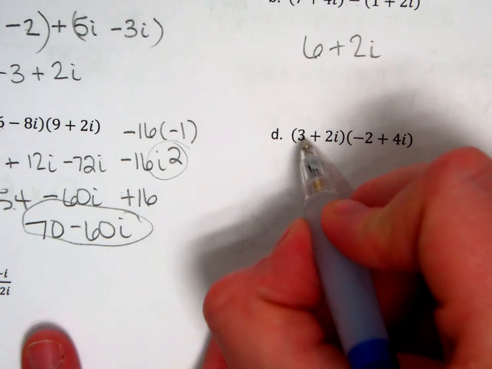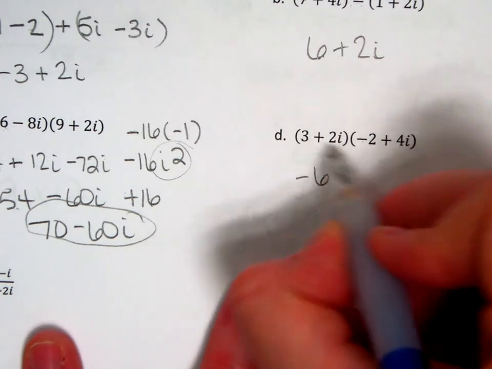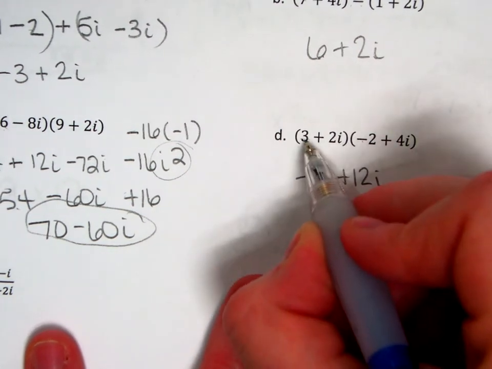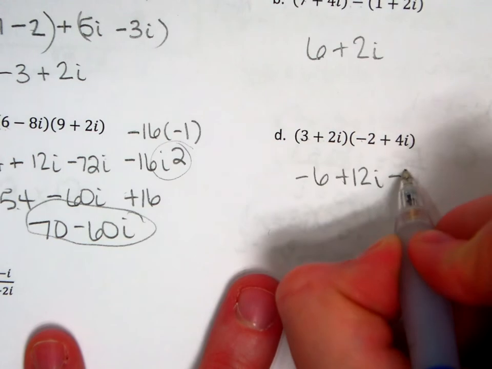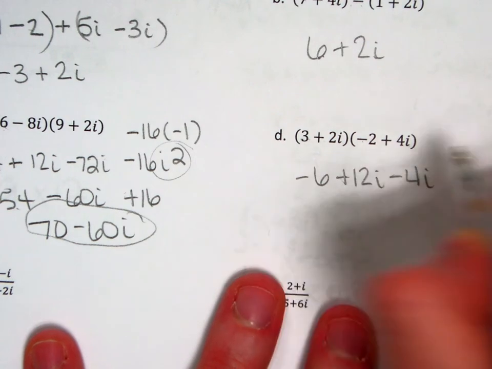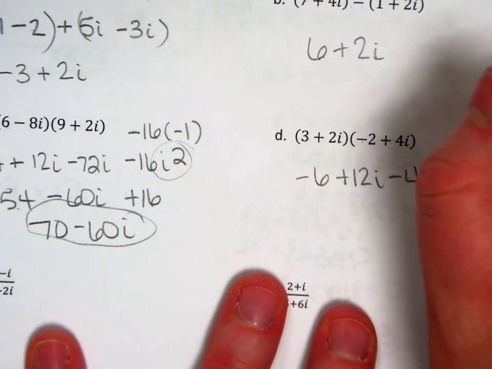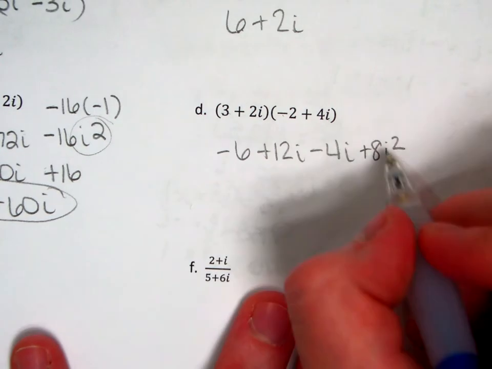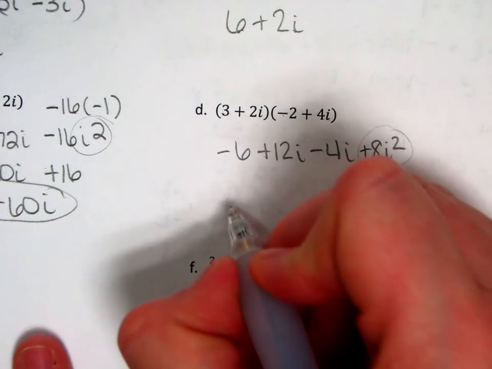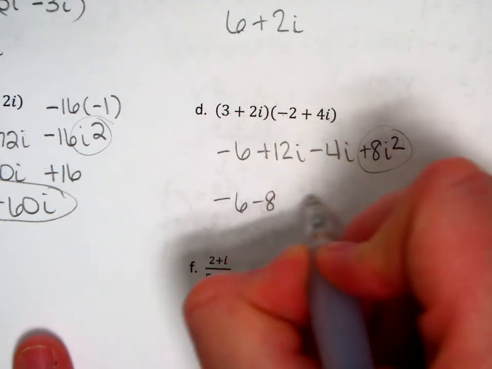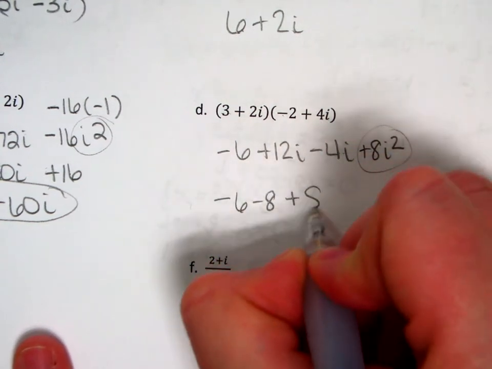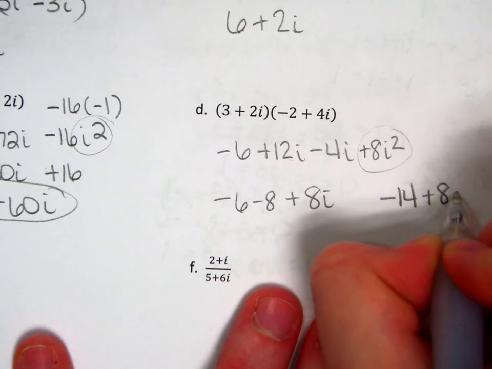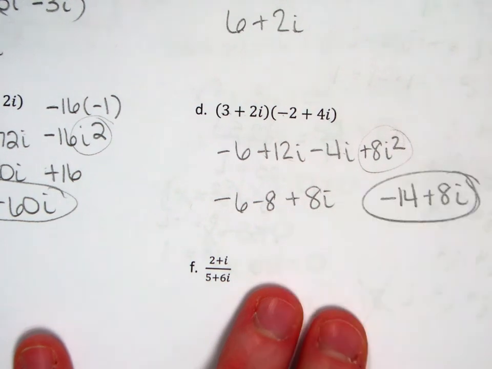This next part here, multiplying again, 3 times negative 2 is negative 6. 3 times 4i is plus 12i. 2i times negative 2 is a negative 4i. 2i times 4i is positive 8i squared. So simplifying, combine like terms, this is going to change to a negative 8. So negative 6 minus 8. Combine these two, plus 8i. So I get negative 14 plus 8i.